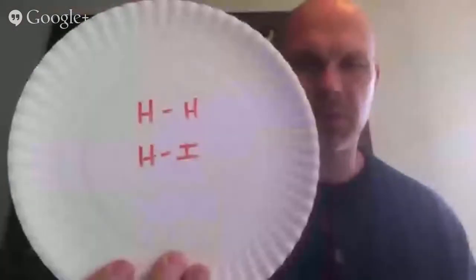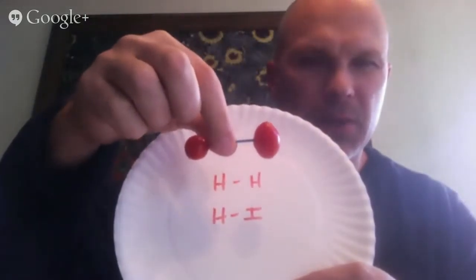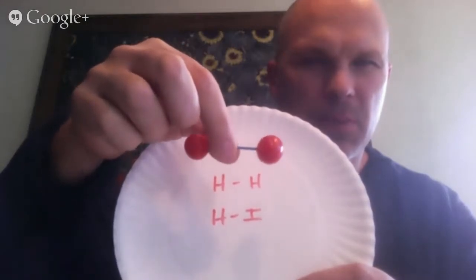Of course, it looks backwards, probably what you're seeing. But if I have these two, they're both linear, and they would look like this. Now, H to H is symmetrical, and being symmetrical means that you're the same on both sides. Therefore, H to H is a nonpolar molecule. It doesn't even have a polar bond.